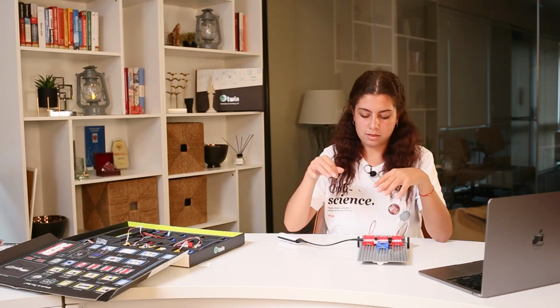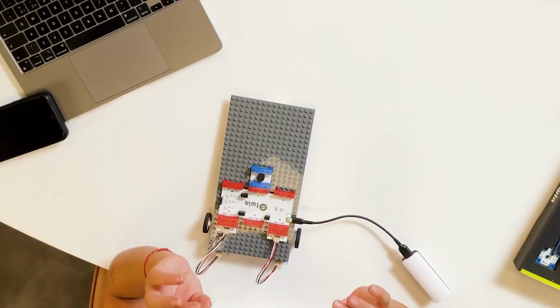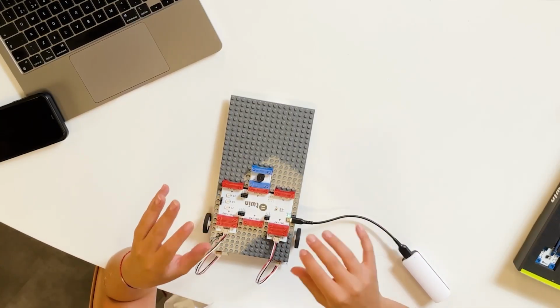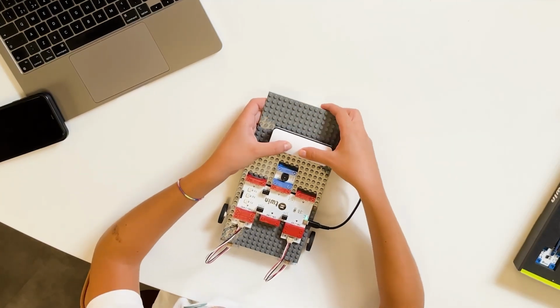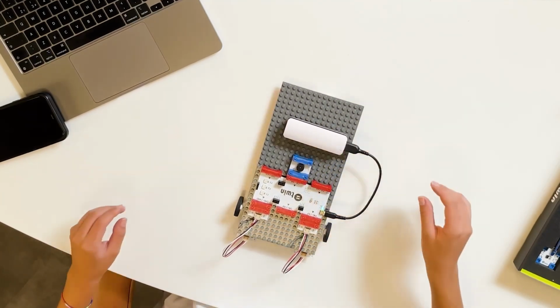Again, we're going to make sure that the USB is aligned. Since this is a micro USB, it might be a little bit difficult to put it exactly where it's supposed to go, but we have to make sure that we're not using excessive force and we're aligning the two so that there is no harm done to it.